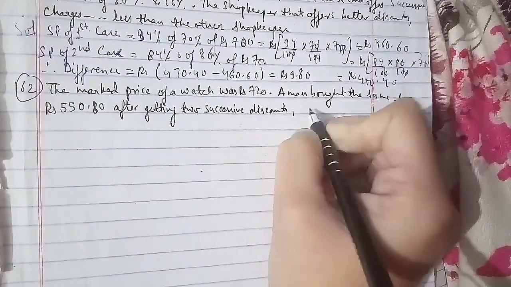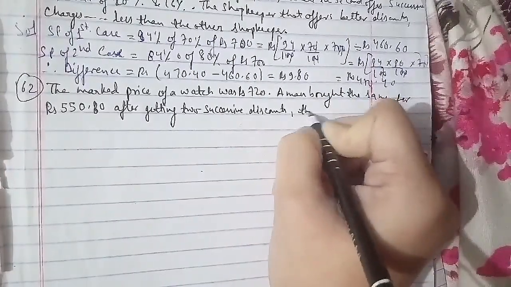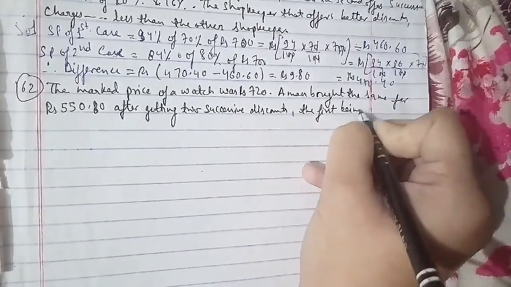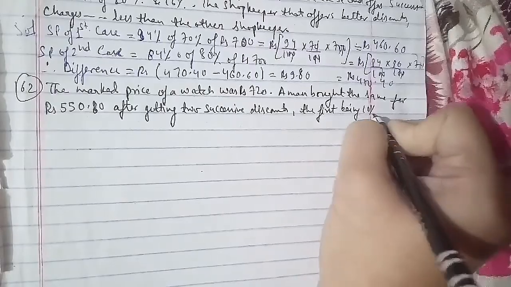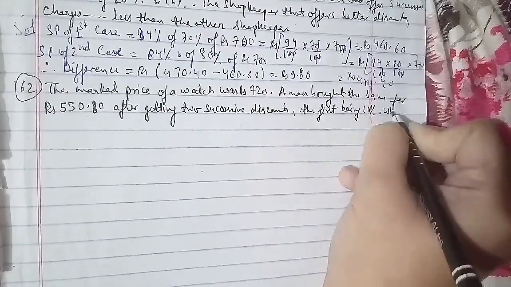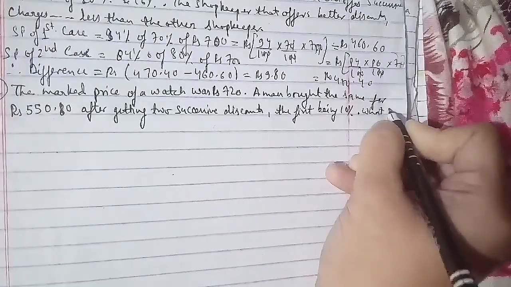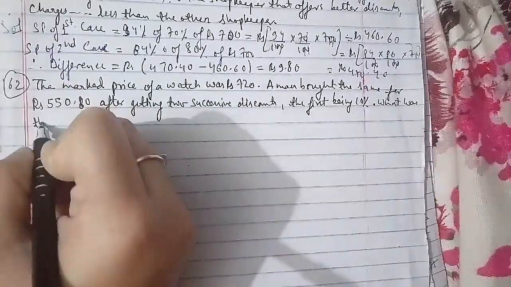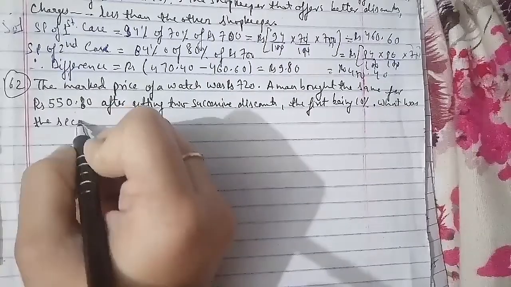So options, as I told you, this has been asked in the SSC examination paper. The options are 12%, 14%, 15% and 18%. So we go ahead for the same here. Let's find it out for this. Let the second discount rate be X%.